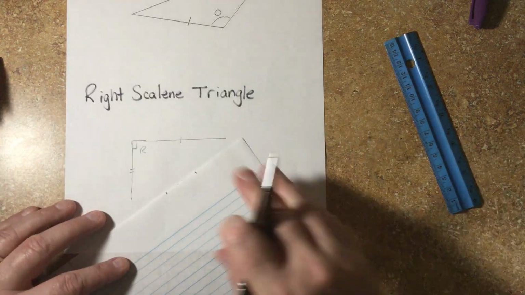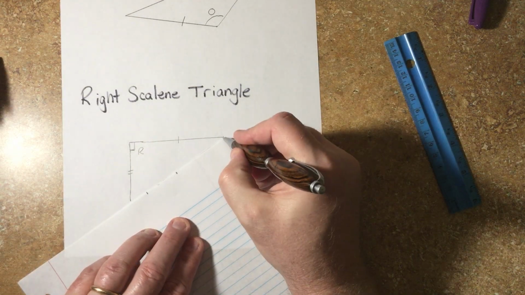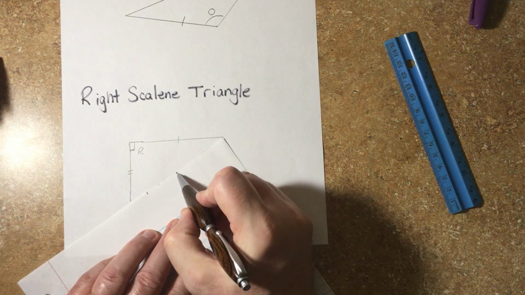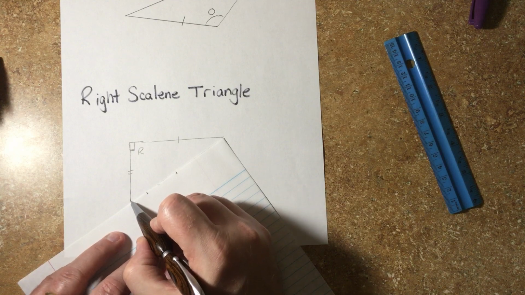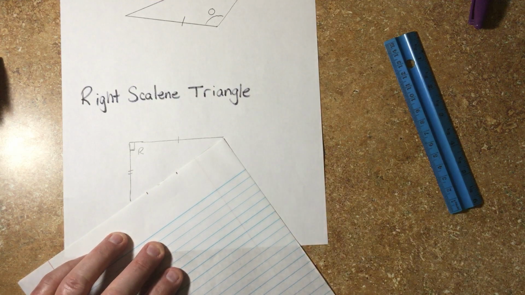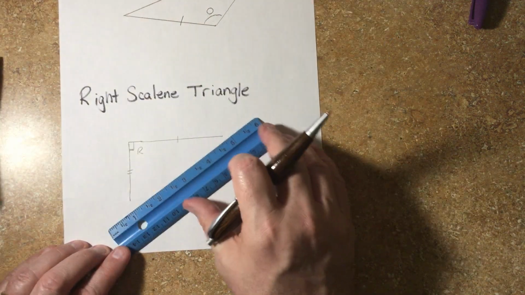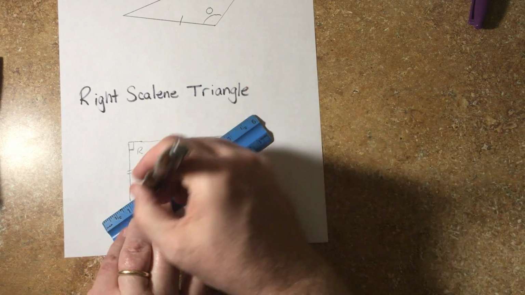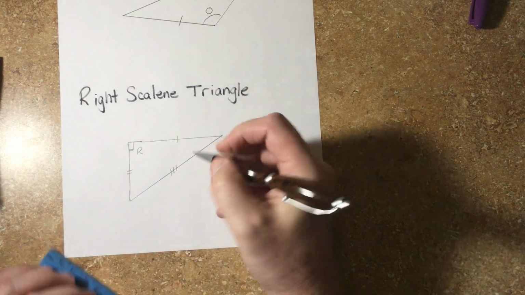I can easily check that by lining up the corner of the paper with this vertex: here's one mark, here's a second mark, and here's actually the other vertex. So I know that this side of the triangle will be a different length. So I'm just going to use my straight edge and connect those. So I know that this one is a third length.